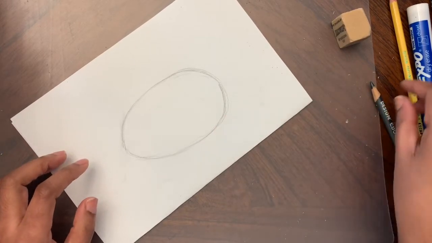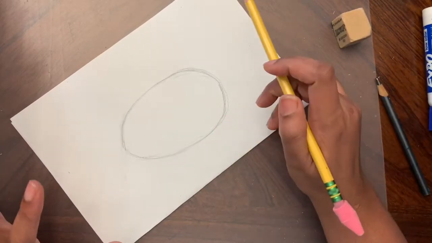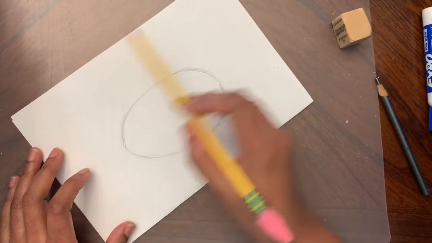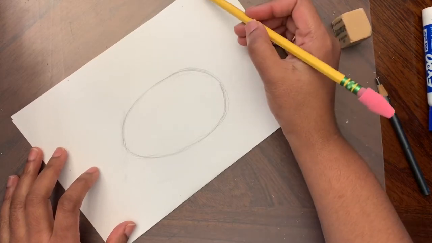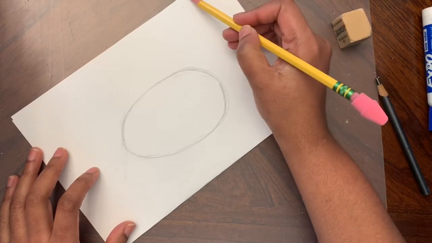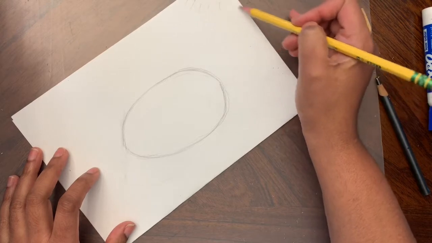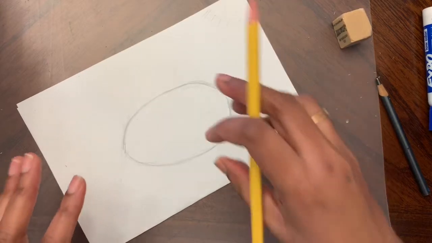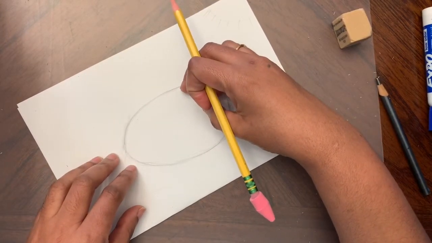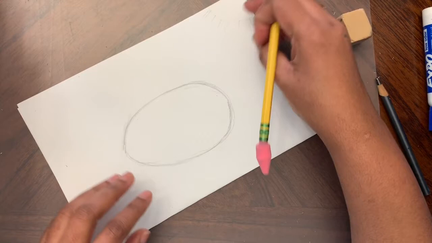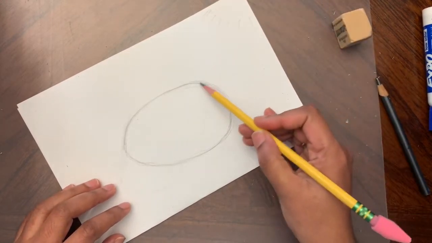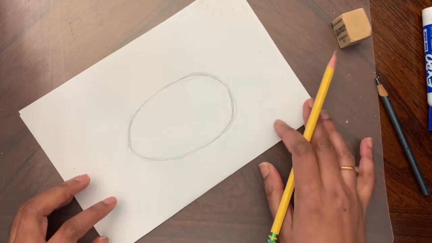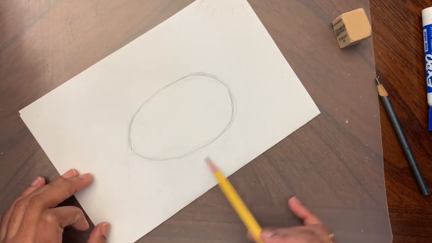Now the next thing I need to do is find a source of light. Where should I place the source of light? Should the light be on this side or this side? I'm going to choose the light on this side. It doesn't matter where you put the light source. The only thing is, if you choose the light source, your direct light area should be on that side. Because it's on this side, my direct light should be on this side, and the shadow should be over here.